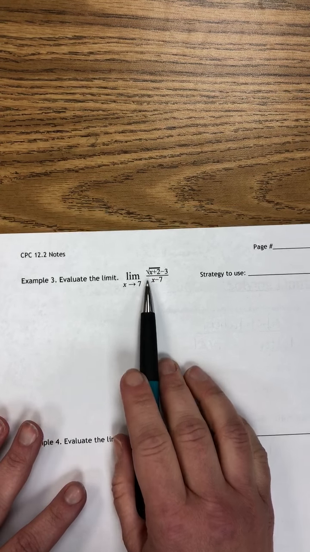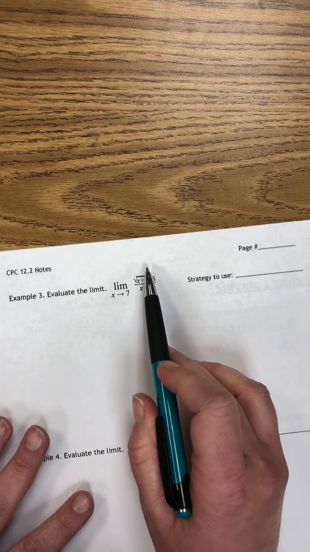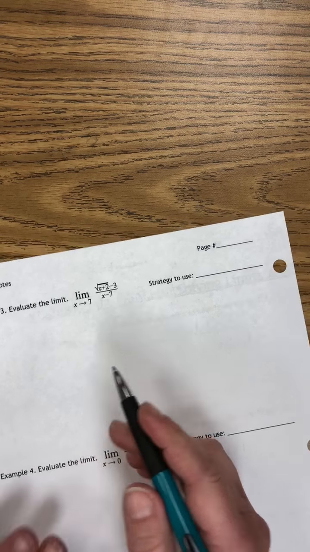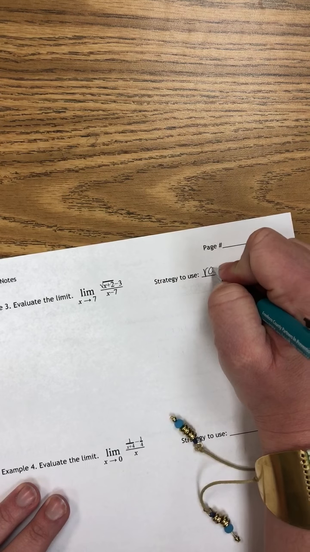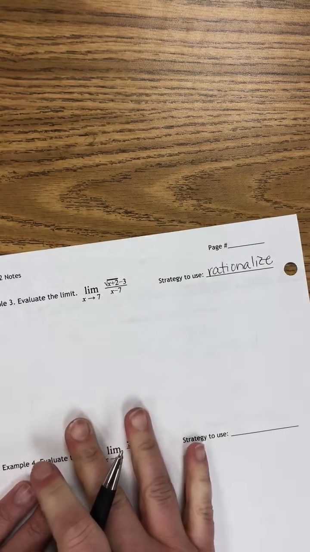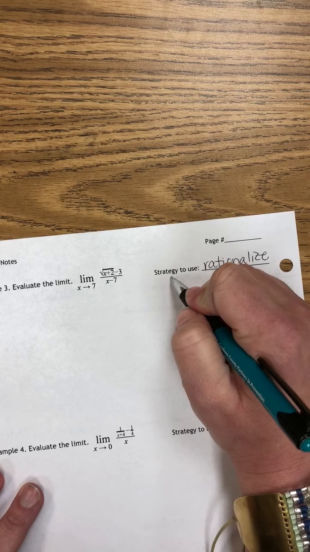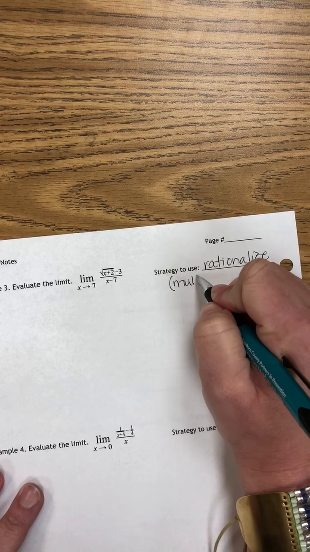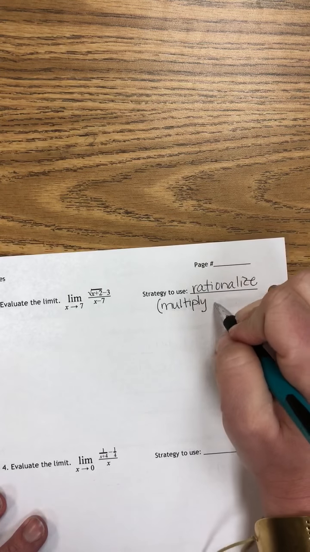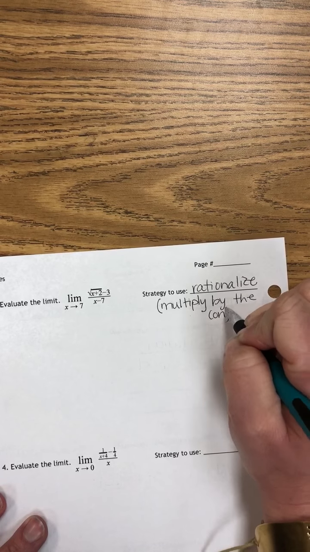So, this one, we can't factor. We've got a square root going. We're going to do something that is called rationalize. Another way to say that is, and I'm sure Miss Damerow taught you this earlier in the year, you're going to multiply by the conjugate.